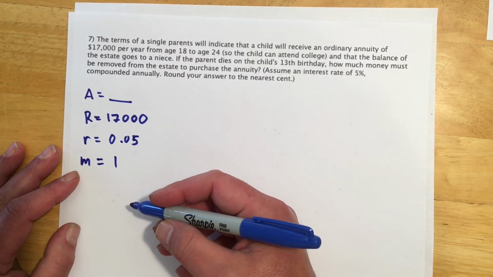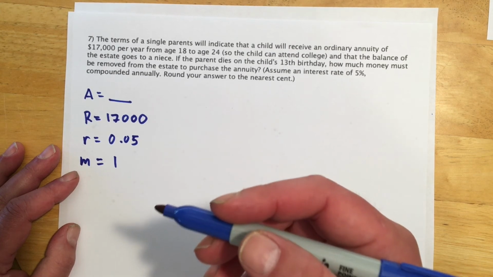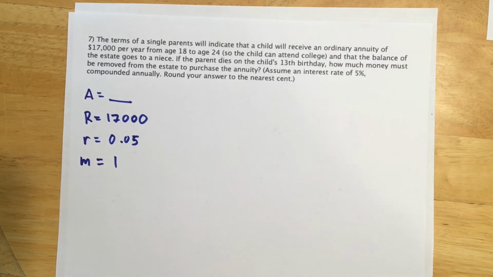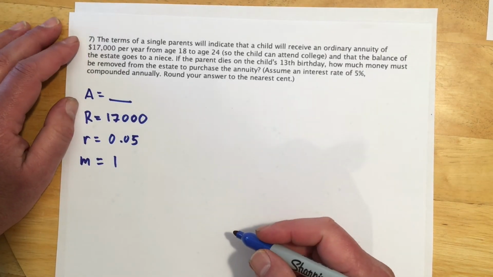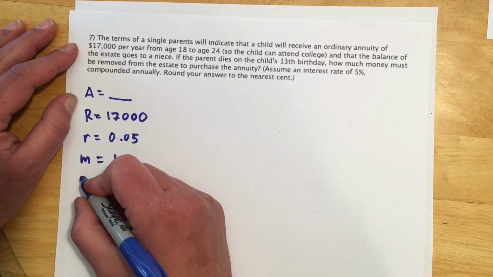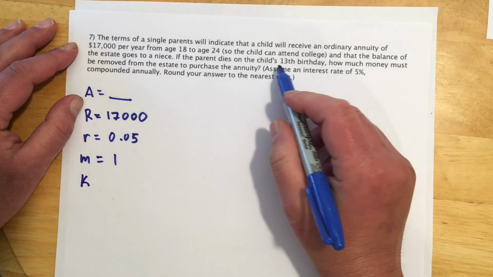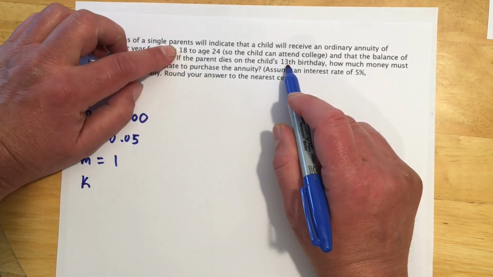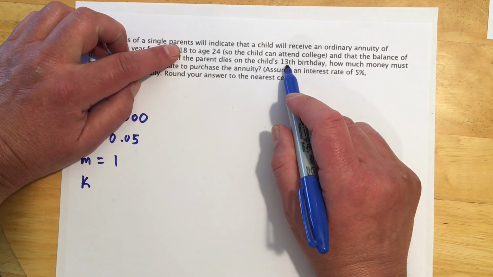And then we have to figure out the K, which is the number of periods deferred, and then N, which is going to be the number of periods made. And that's where this gets a little bit tricky. So for the number of payments deferred, we'll work on K first here. The parent dies on the child's 13th birthday, and they're not going to get money until the 18th birthday.